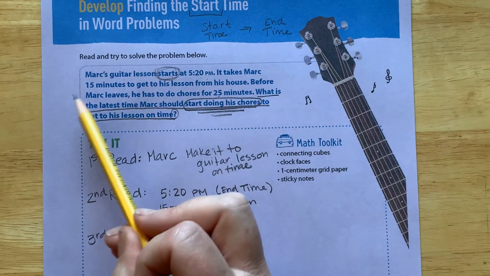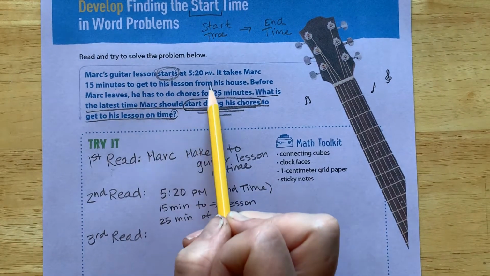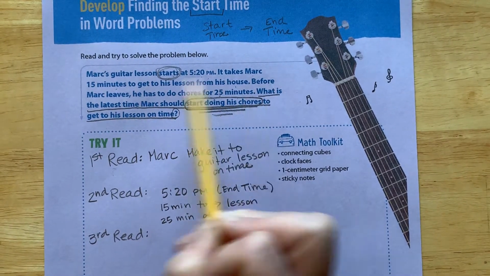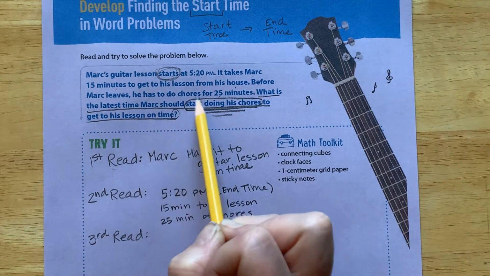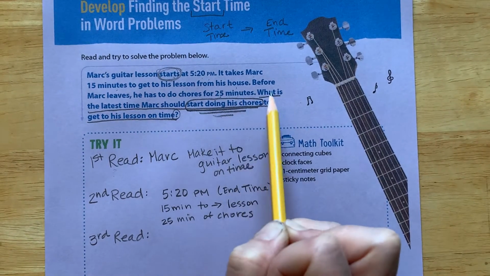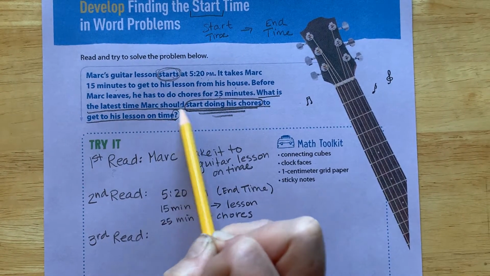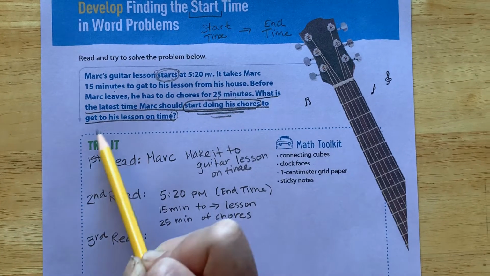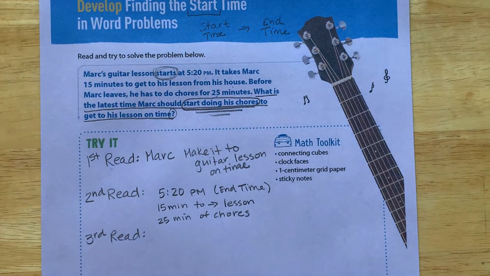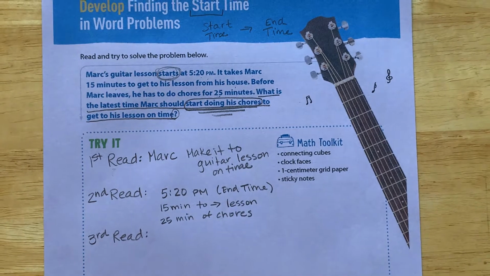It takes Mark 15 minutes to get to his lesson from his house. Before Mark leaves, he has to do chores for 25 minutes. What is the latest time Mark should start his chores to get to his lesson on time? How could we do this?